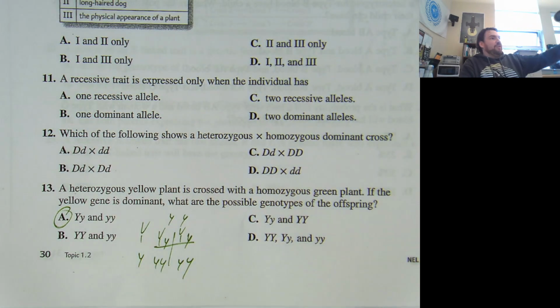Are we talking about roan cows? Are we talking about wrinkly seeds? Are we talking about colors of flowers? There's always going to be a sentence that describes the scenario, and there will be a sentence describing a cross, how you are breeding these things together, and then there's going to be a sentence asking for what I want you to find, based on the cross I gave you in the second sentence with the scenario I gave you in the first sentence. All those pieces will be there.